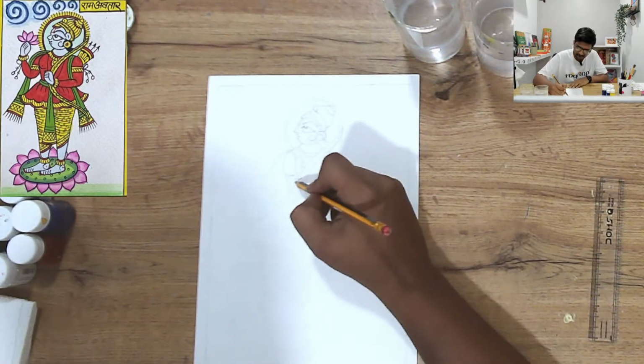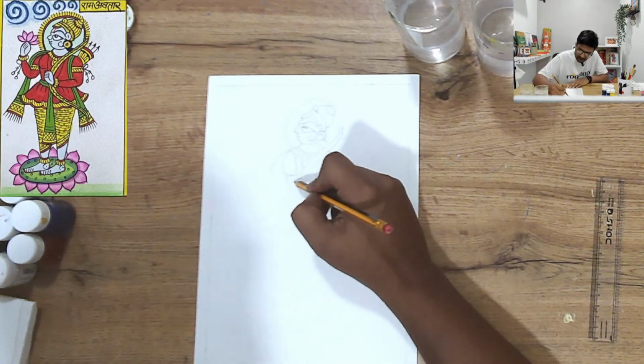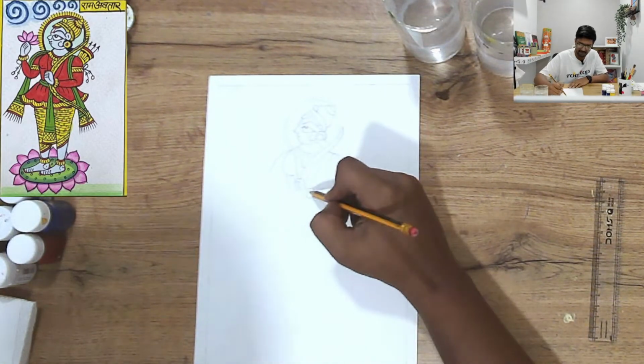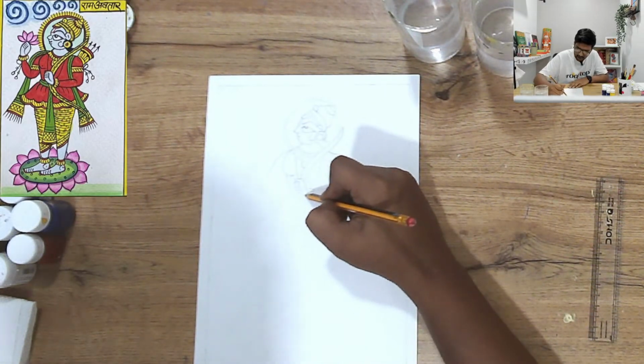Now the hand also is done in a very basic way. You can have the fingers here and then drag this down.